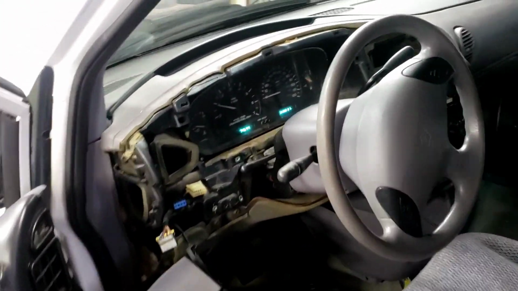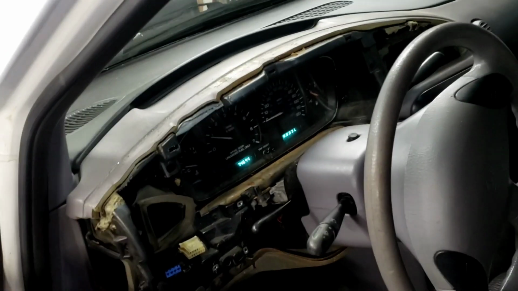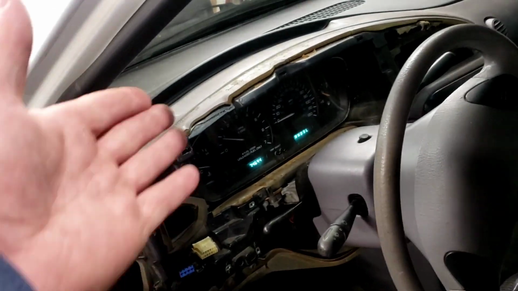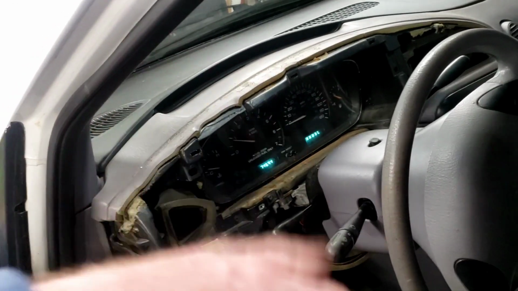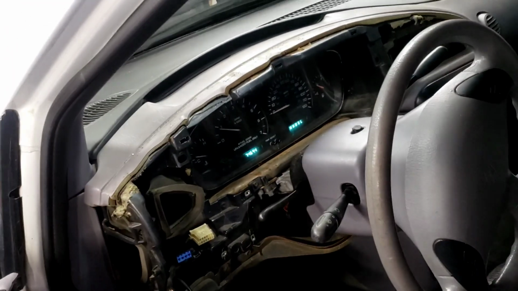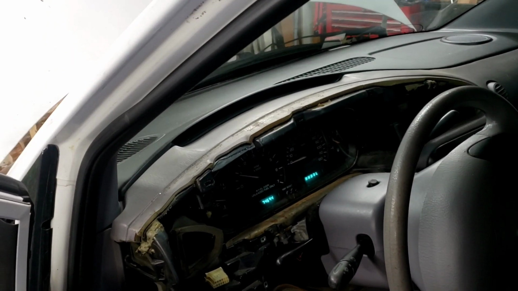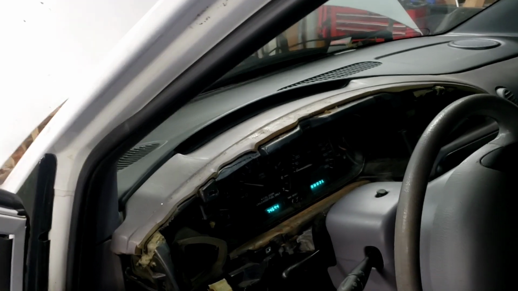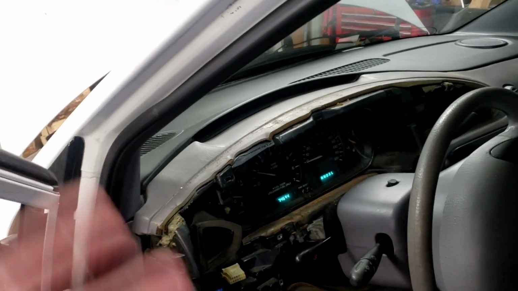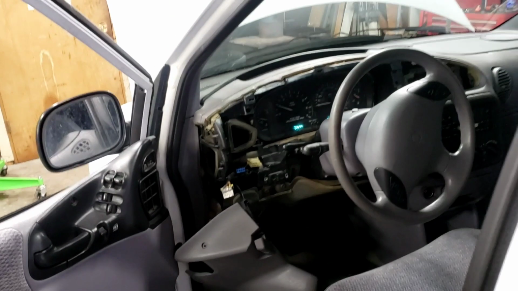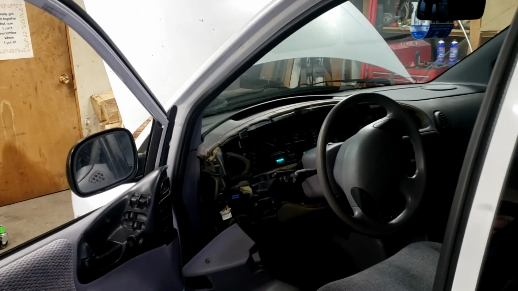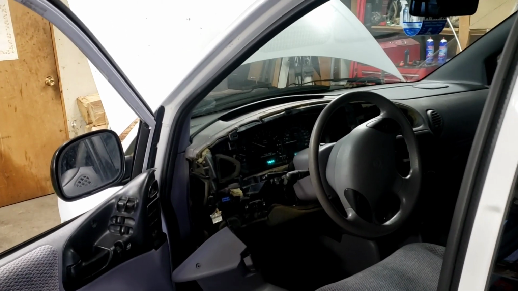So that cracked solder joint ground was causing bus issues because the IPC is one of the termination resistors. Whatever's happening internally in the circuitry there is causing issues. The instrument cluster is good now. The wipers aren't staying on by themselves. We'll put all this back together, and that'll be it for this 1997 Dodge Grand Caravan. CCD bus issues.